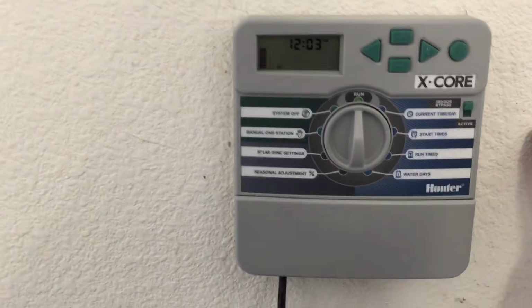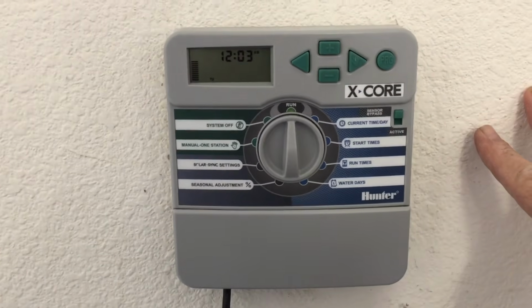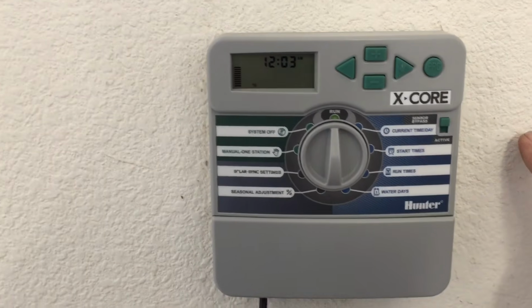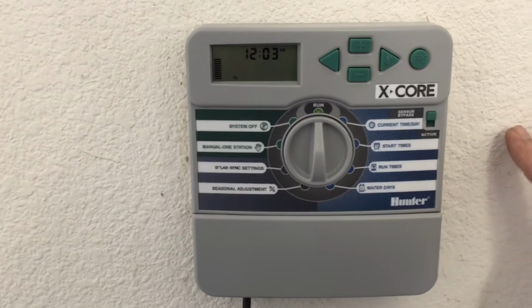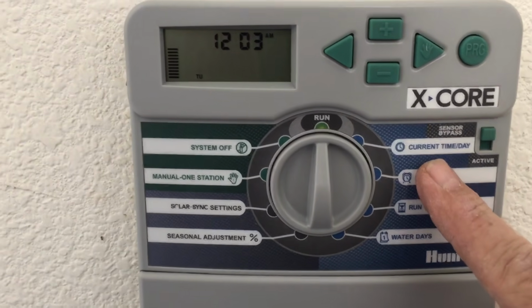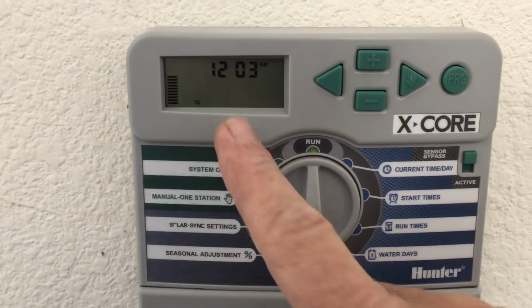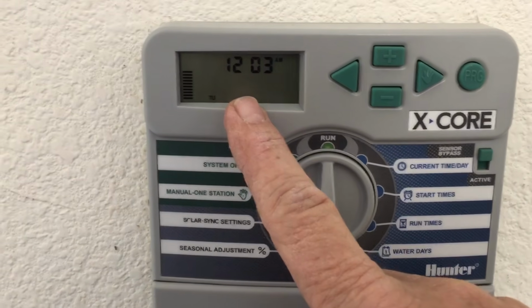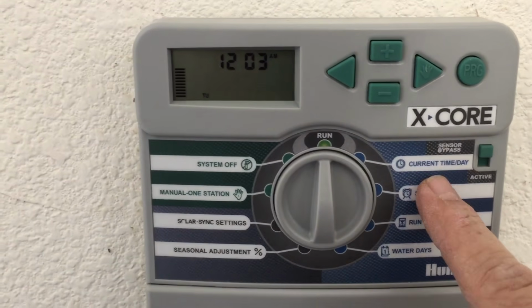Okay, how to program a brand new Hunter timer. You've got it installed. You can see the date and the timer over here. So the first thing we have right here is, if I get up close on the right hand side, we'll see current date and time. Well, obviously that means there's going to be more than one thing here. Right now we see time, so there's other things that you can adjust there.